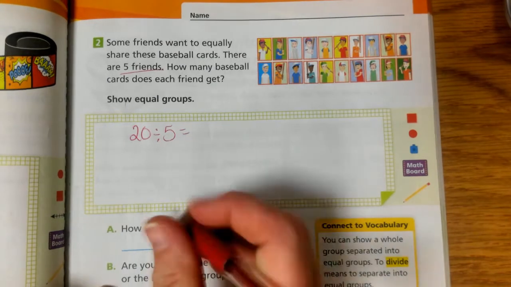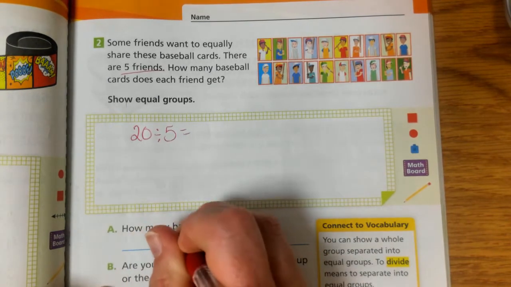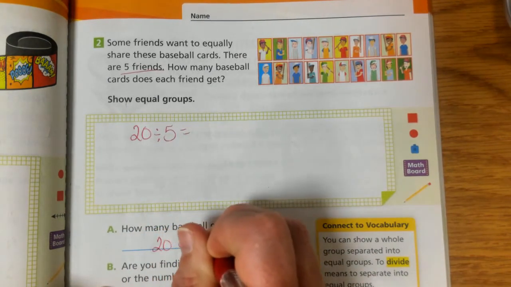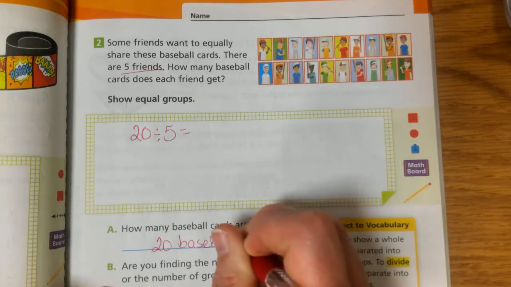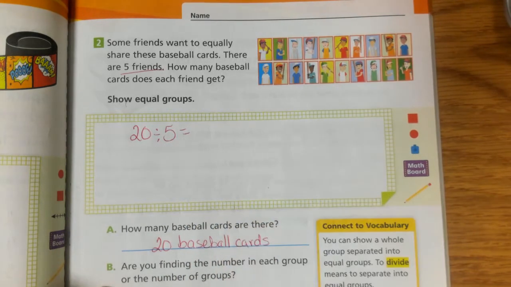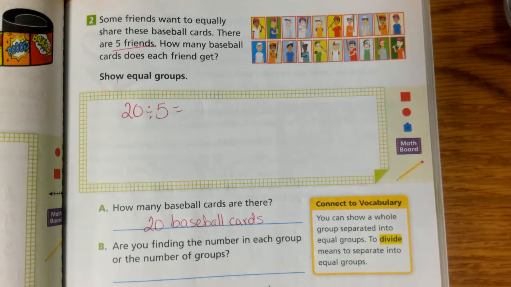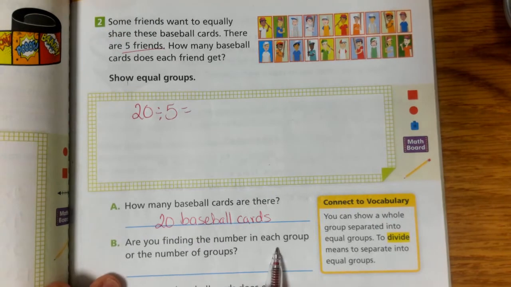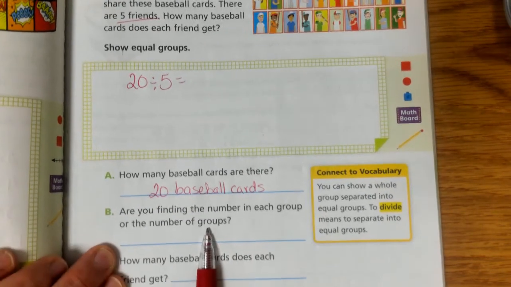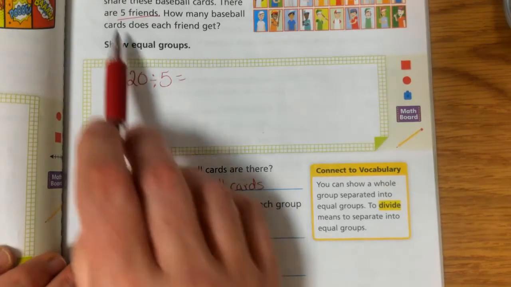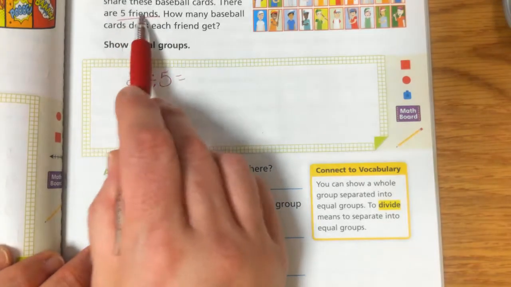So how many baseball cards are there? There are 20 baseball cards. So now, are we finding the number in each group or the number of groups? Well, we know there are 5 friends, and we want to figure out how many each friend gets.